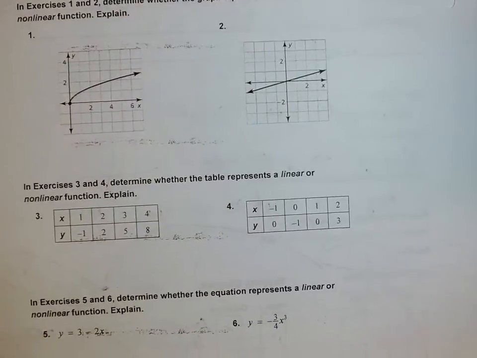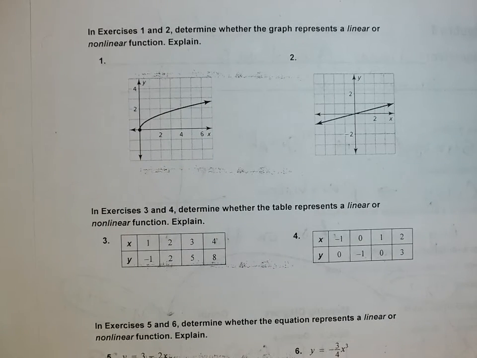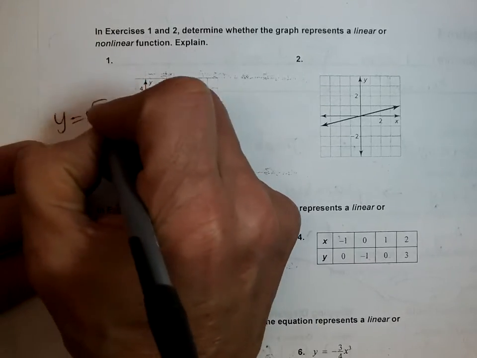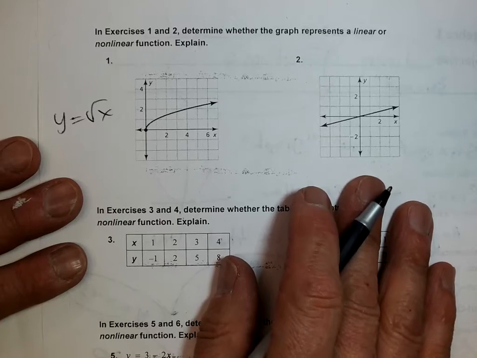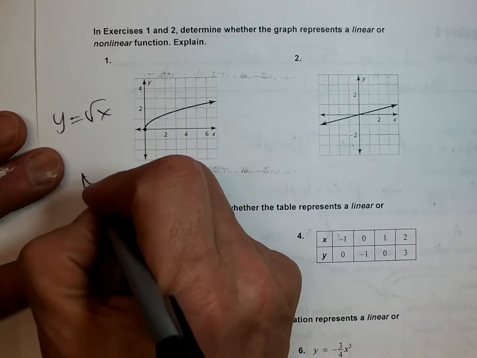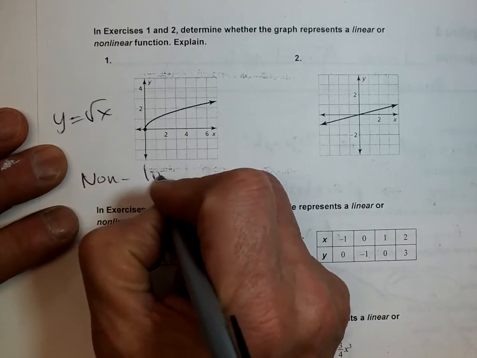All right, now, number one. Here's the word. Is this linear or is it straight? No. It's curvy, so it's non-linear. That's a square root graph, actually. That happens to be y equals the square root of x, but you don't need to know that until you get into geometry. For right now, it's just non-linear, okay?